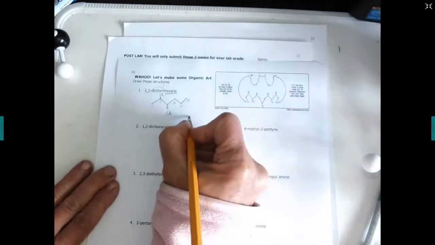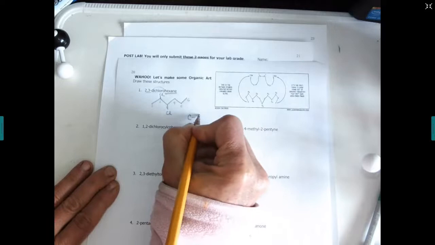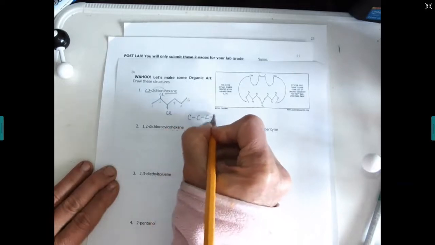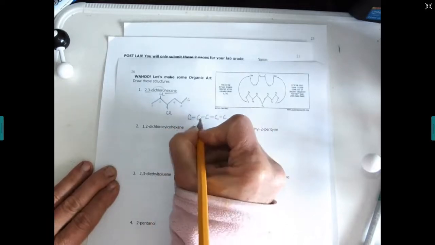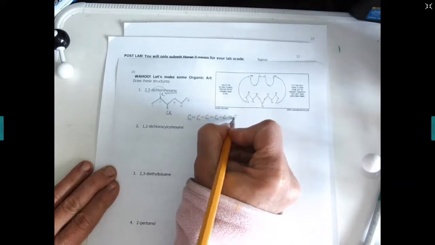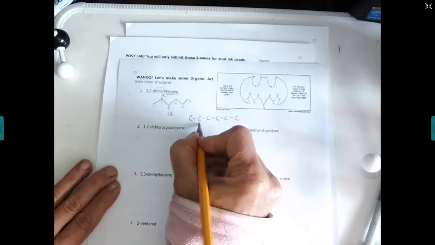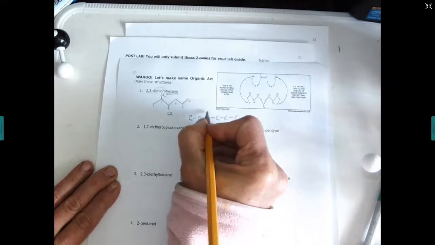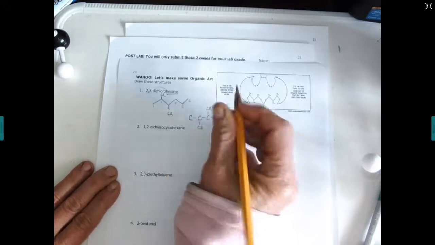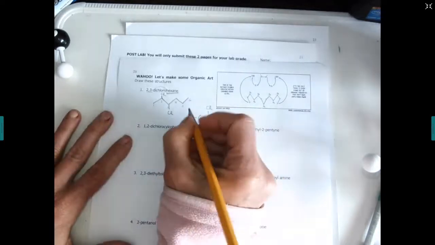If you would prefer, you can write it out as the carbons. And if you write out the carbons, so 1, 2, 3, 4, 5, 6, and then at number 2 you have a chlorine, and at number 3 you have a chlorine. I just like showing them opposite because it doesn't get as crowded. And then there is a shorthand way.